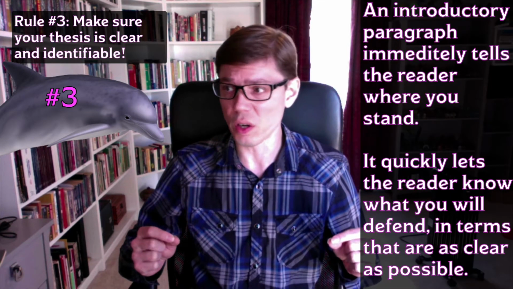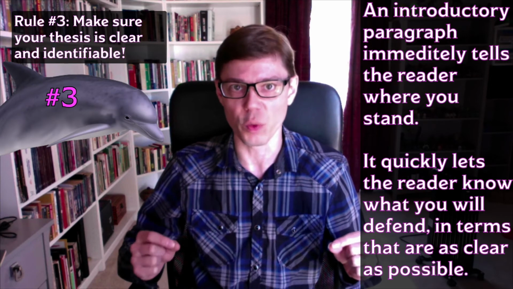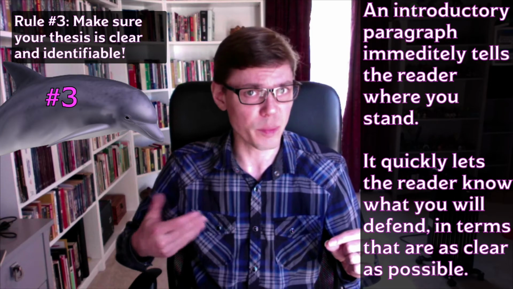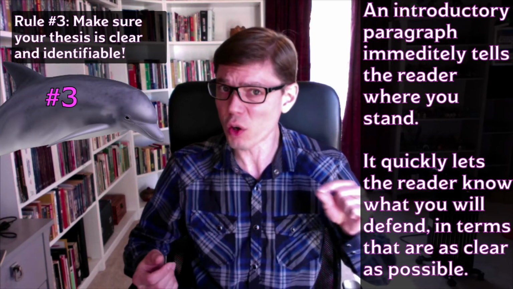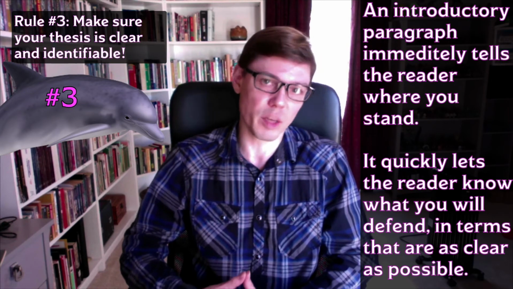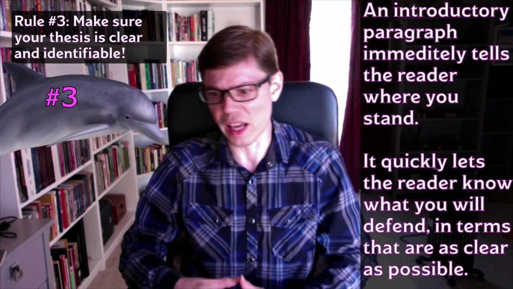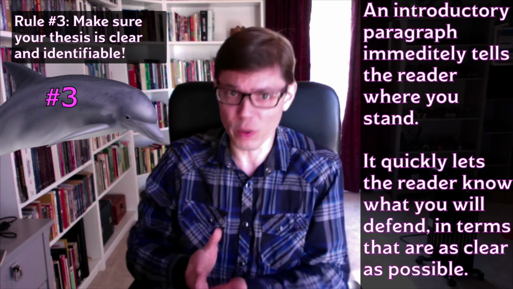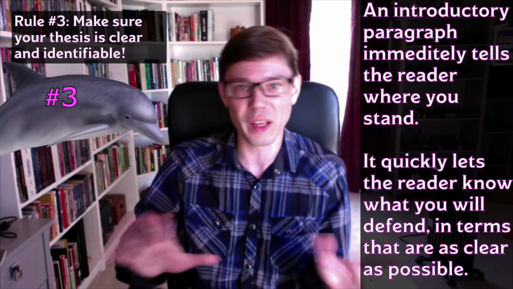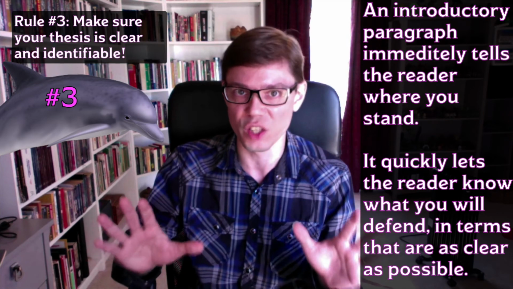Rule number 3. Make sure your thesis is clear and identifiable. You want to make sure that the reader knows exactly what you are arguing. They shouldn't be confused about what the essay's about, and they shouldn't be confused about where you stand on it. In an introductory paragraph, you want to come out swinging. You want to say, this is how it is, it's how it is because of A, B, and C, and if you disagree, you're wrong. Something to that effect or to that tone.